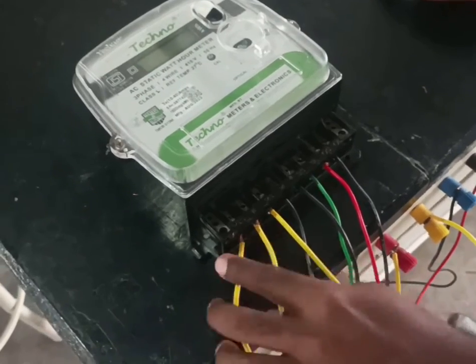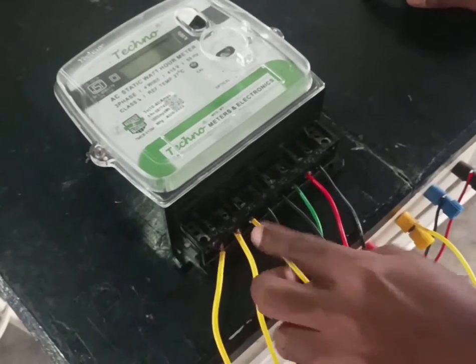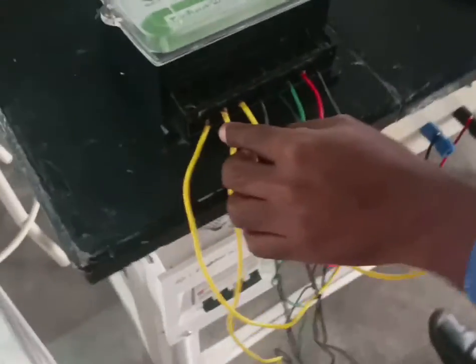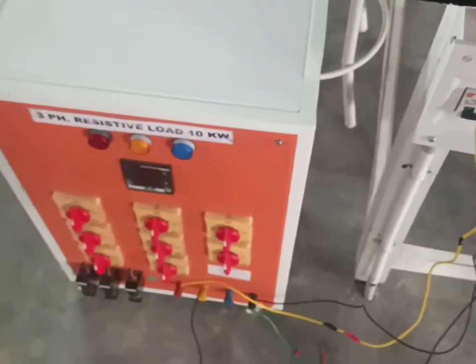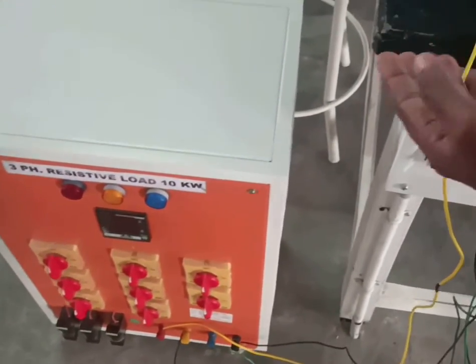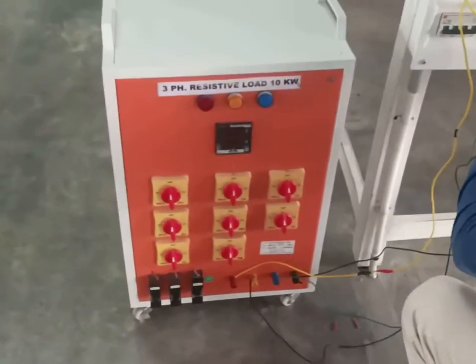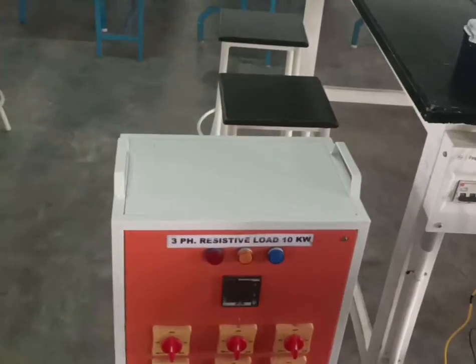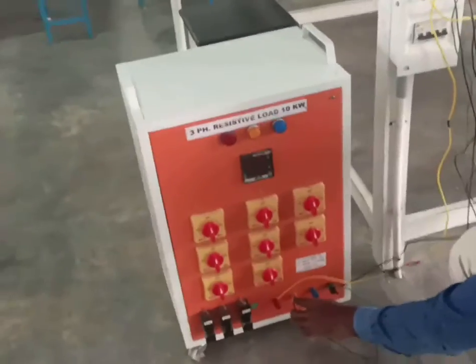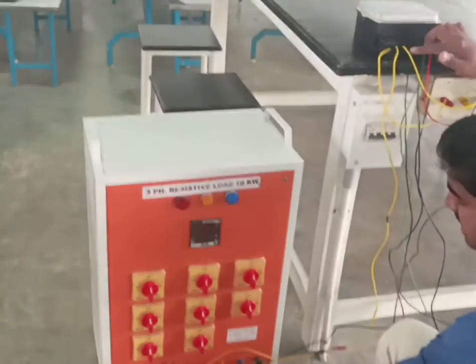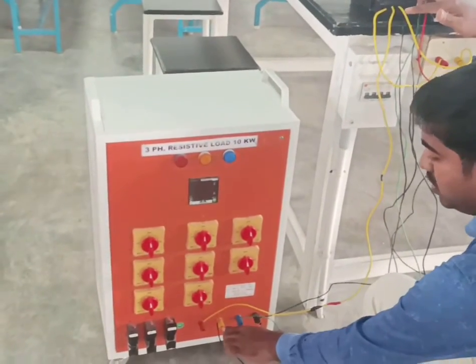The input is taken from the EB source. The output is connected to the load. That load may be an industrial load, such as a motor or some other utility. For the laboratory, I am using a 3 phase resistive load. Here, the R output from the meter is connected to the R of the load, then the Y output is connected to the load.